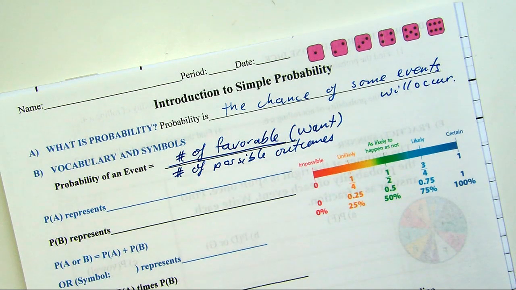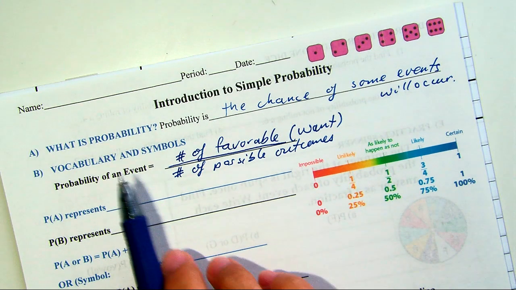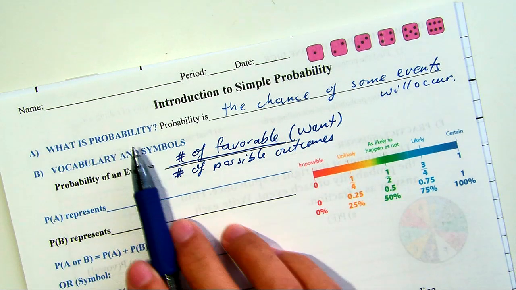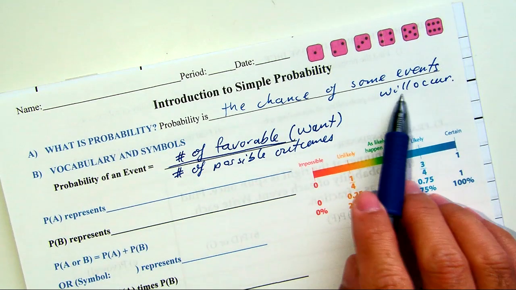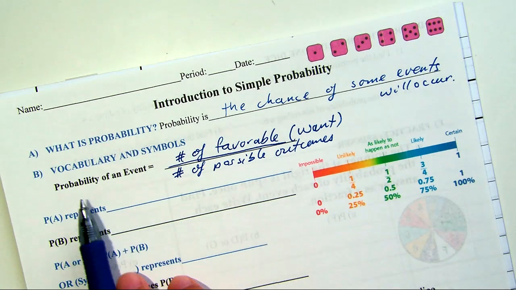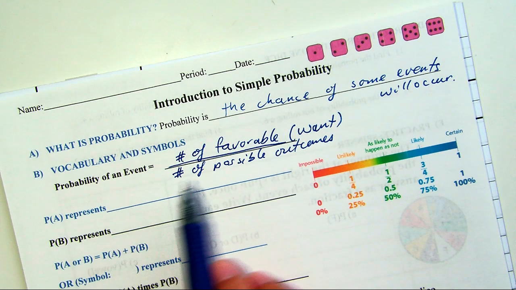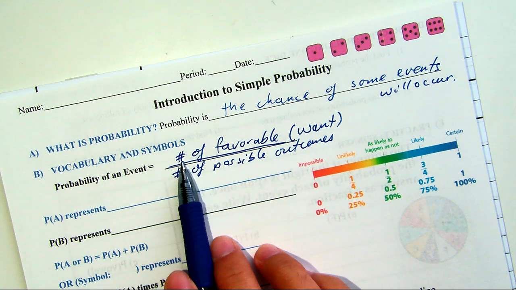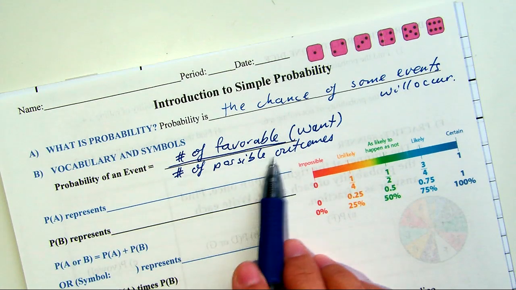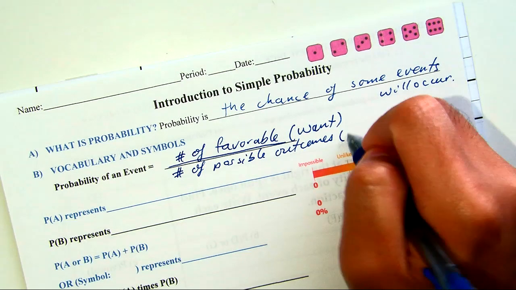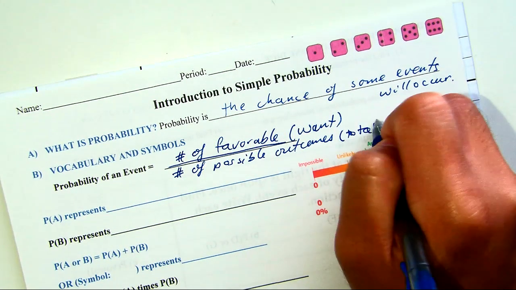Hi everyone, today we are starting chapter 13, Introduction to Symbol Probability. What is a probability? Probability is the chance that some event will occur. To find the probability of an event, it's going to be a ratio. The number of favorable outcomes is what we want, over the number of possible outcomes. That means the total.